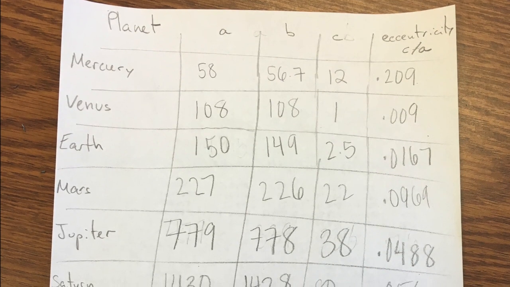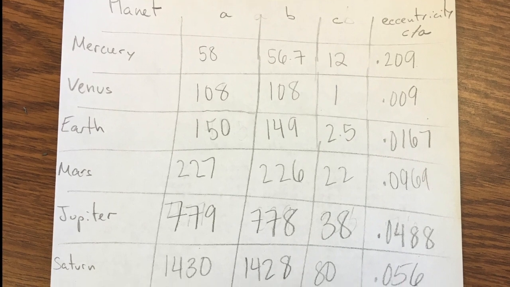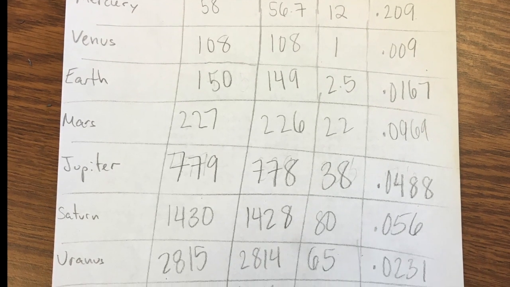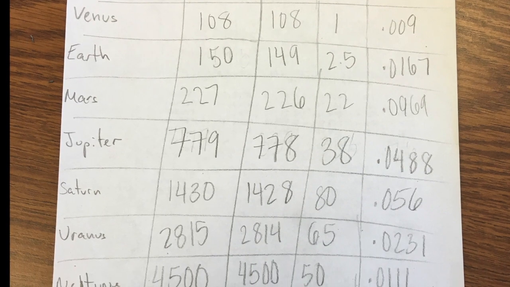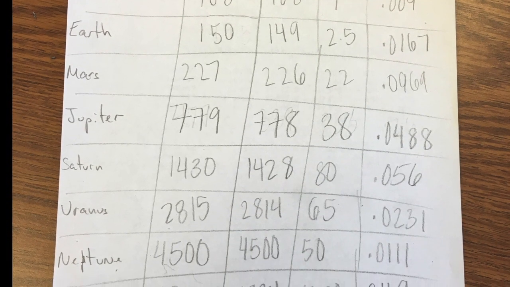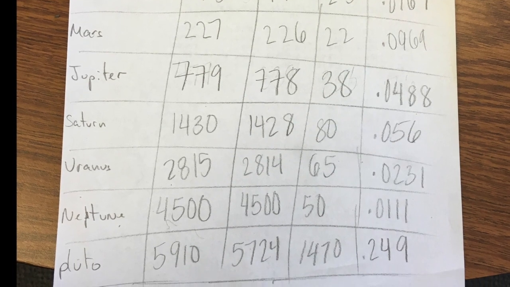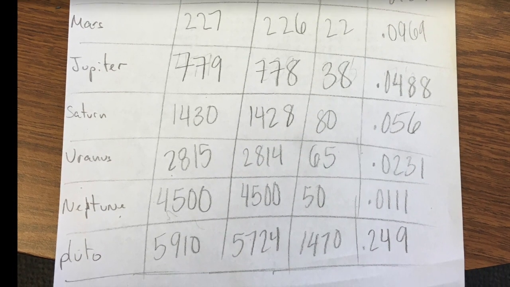I have recorded the parameters a and b for the elliptical orbits in Cartesian coordinates for all 9 planets of the solar system. I have included their eccentricity. I noticed that most planets are very close to a circular orbit with the exception of Mercury and Pluto.